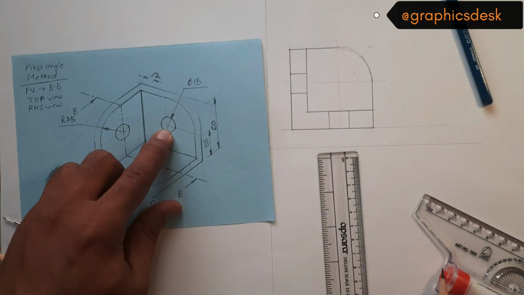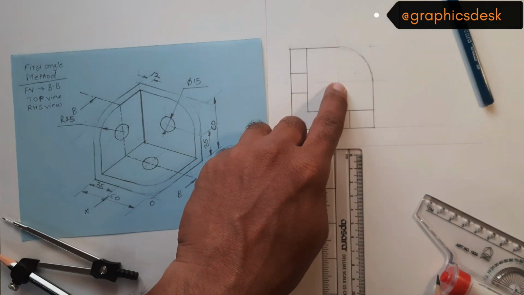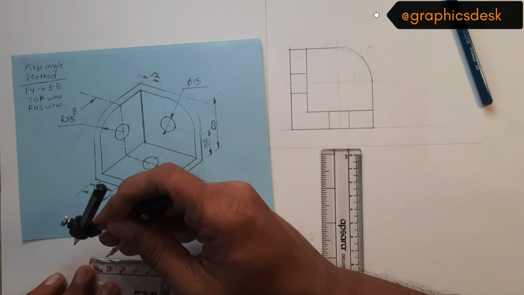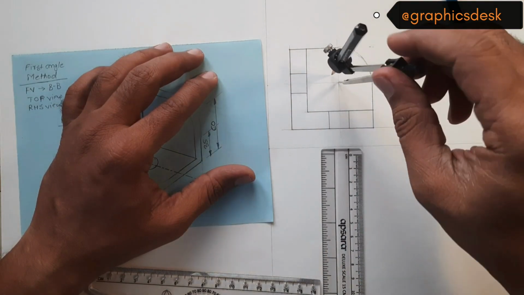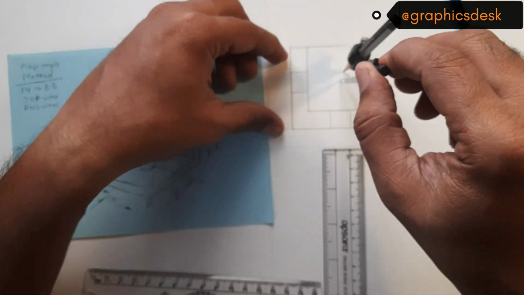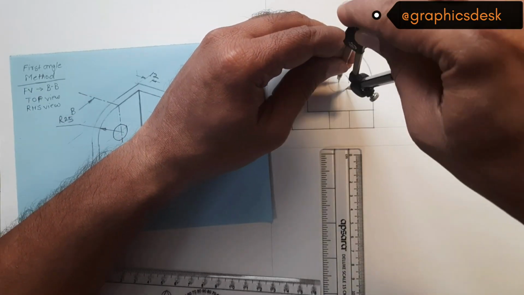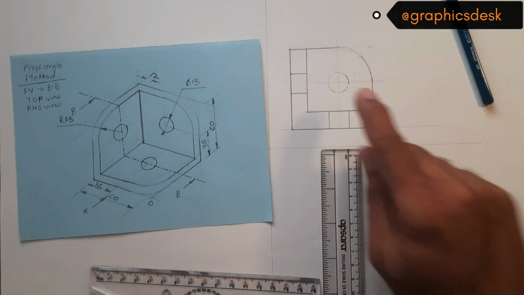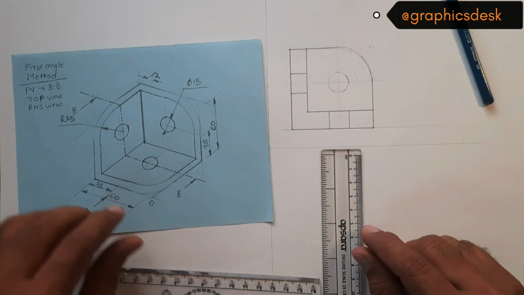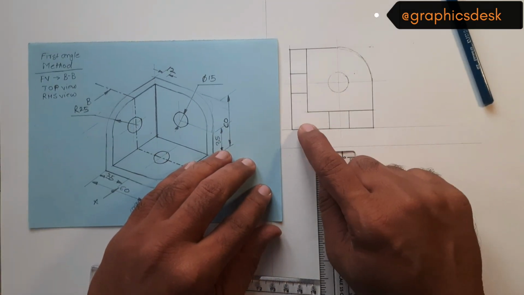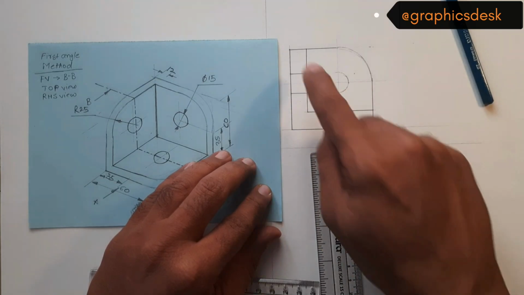The only remaining part is this hole which is diameter 15 mm, and we have already located its center. Let's draw the circle with radius as 7.5 mm. So this is the circle with diameter as 15. Now let's quickly locate the center lines and the hash area. We have to hash out this one, and this one.